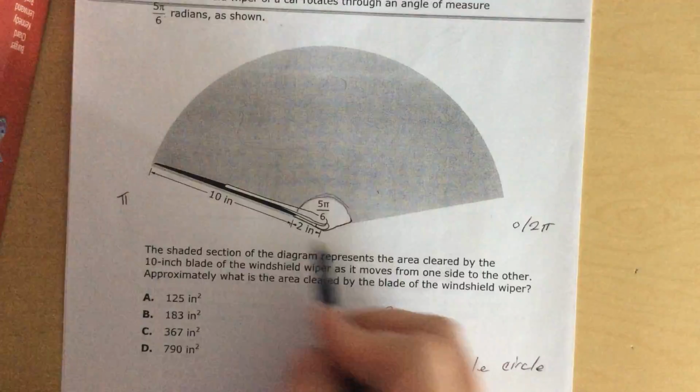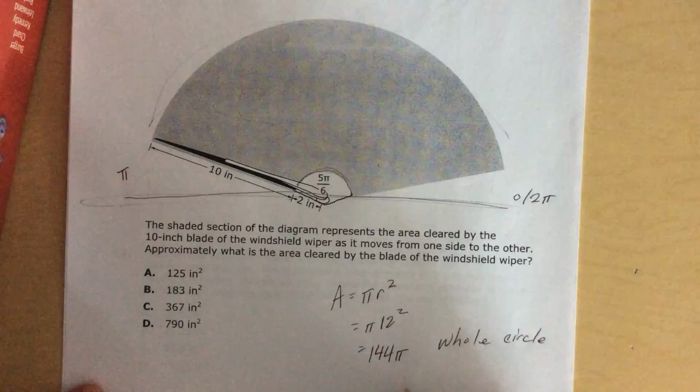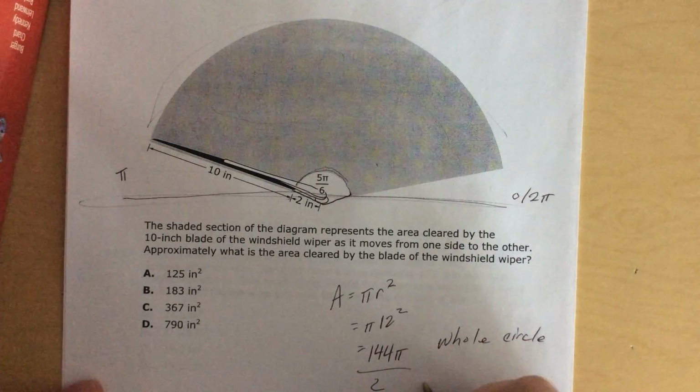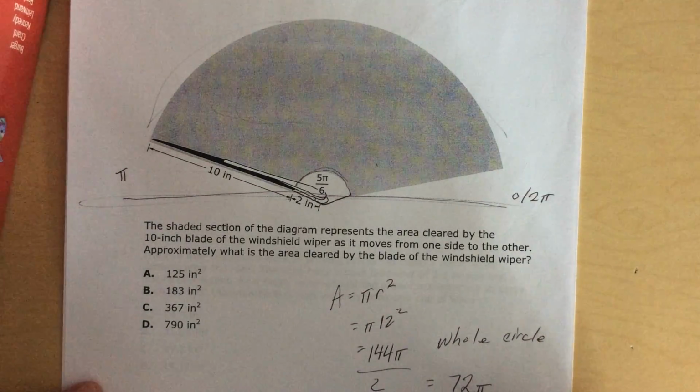We're only going to be worrying about half of the circle because we're doing just the upper half. So divide that by 2 and you get 72 pi for half of the circle.